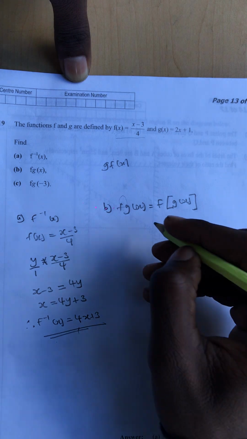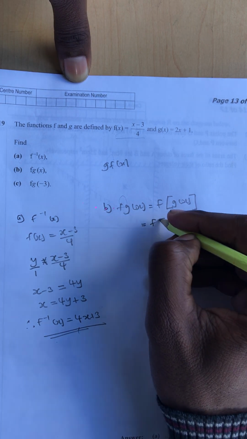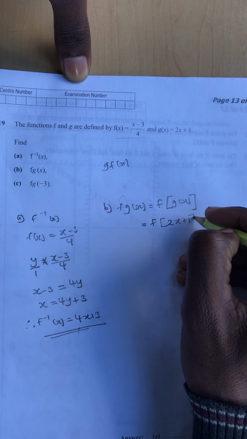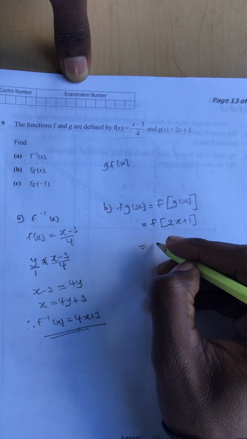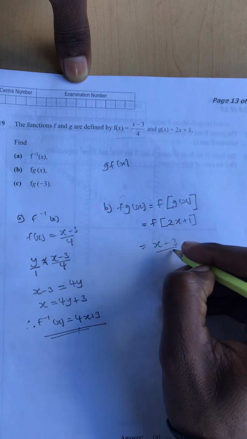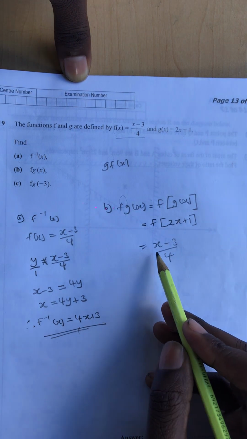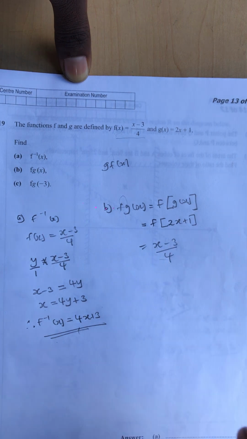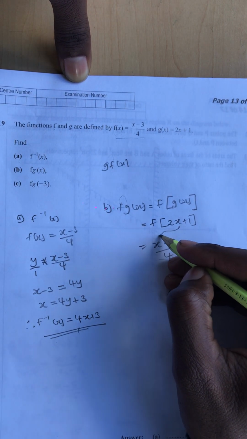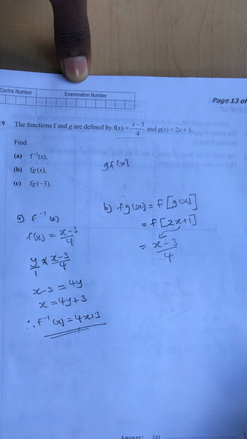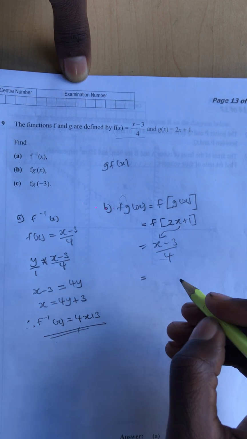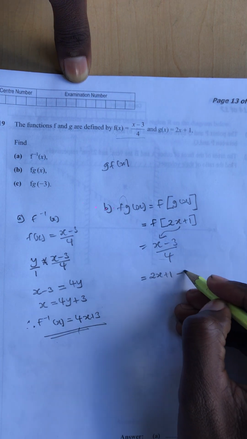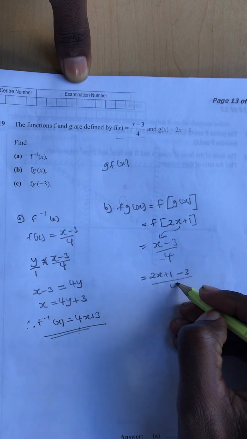Okay, so we're going to have f. Now what is g of x? g of x is 2x plus 1, right? What is f of x? f of x is (x minus 3) over 4. So in the function of f, where there is x, we substitute the function of g. So we're simply saying those will go there where there's x. So here where there's x, we're going to put 2x plus 1. Don't forget there's a minus 3 there. And then we say over 4.